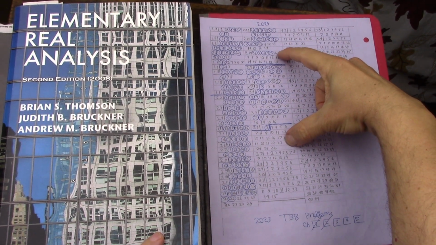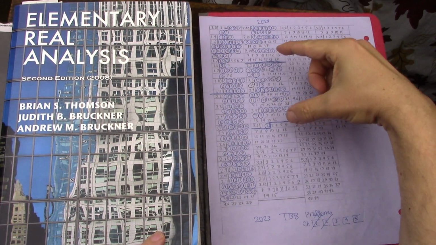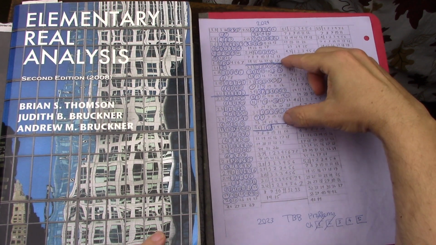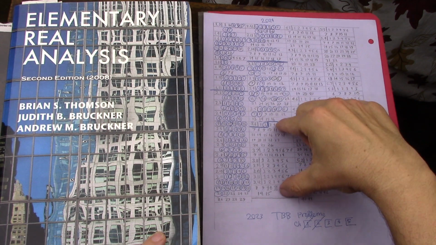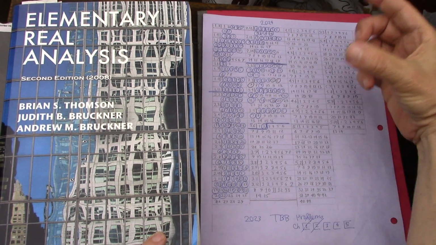This week I worked on problems for chapter 3 of Thomson, Bruckner. Did a sample of the problems. Didn't do as much of a coverage as I did for chapter 2 because I'm realizing that I need to cover a lot of chapters and I have limitations with time.